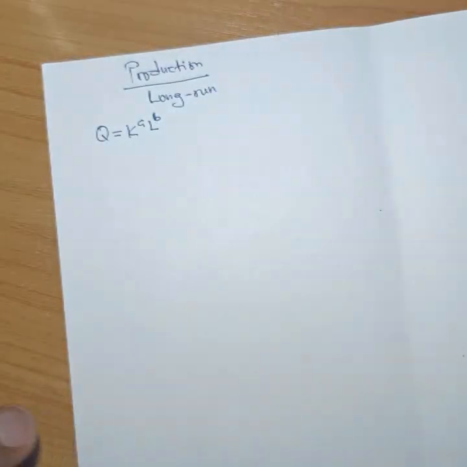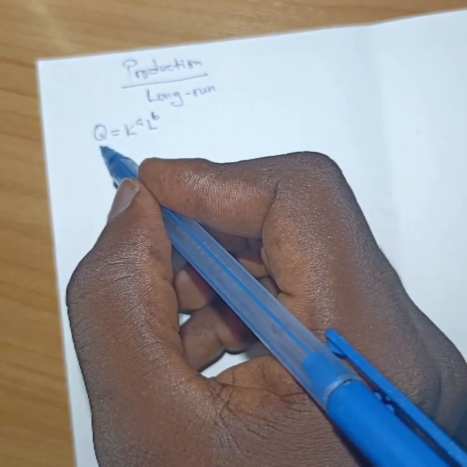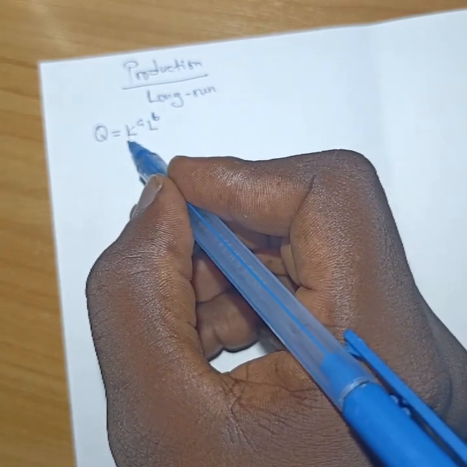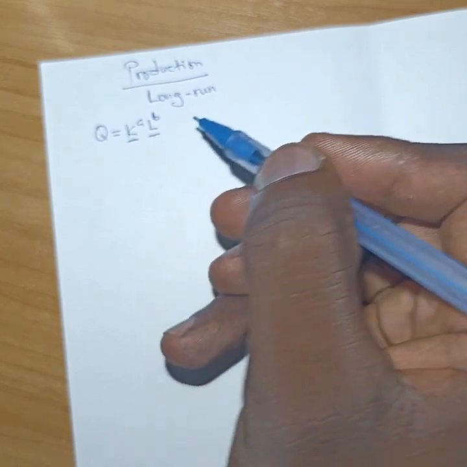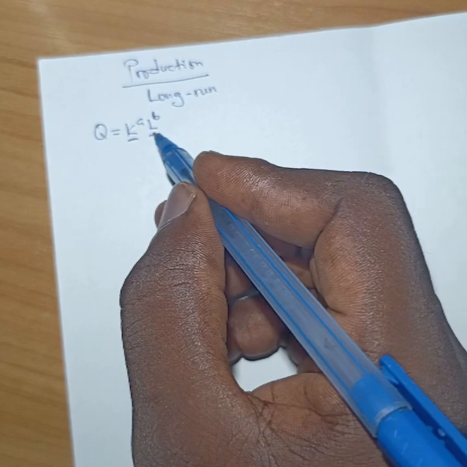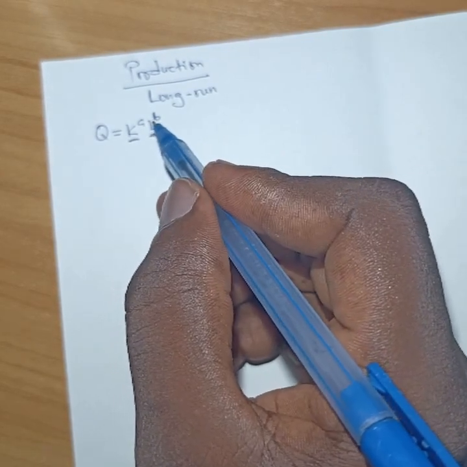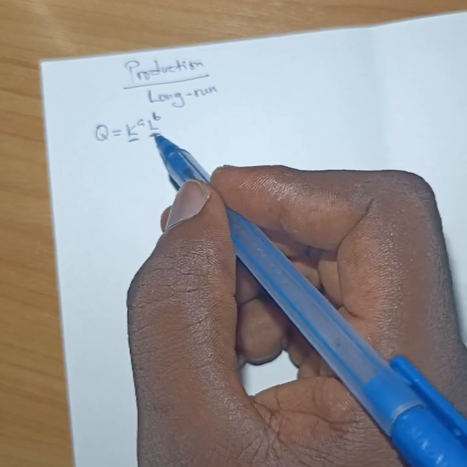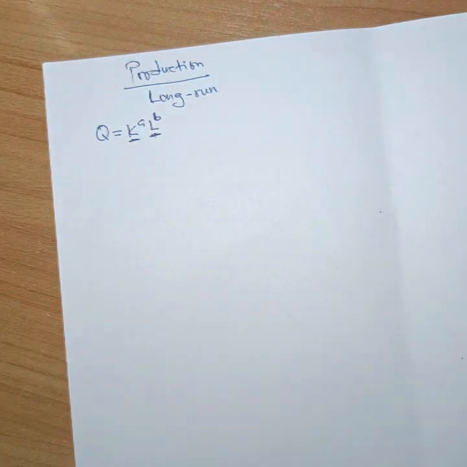So this is the function, and this is in the long run. It is a situation where K and L are variable. But in the short run, it is only either K or L which is variable. So it's only one item here that is variable. So let's pick a question and see how we can solve it under the long run.